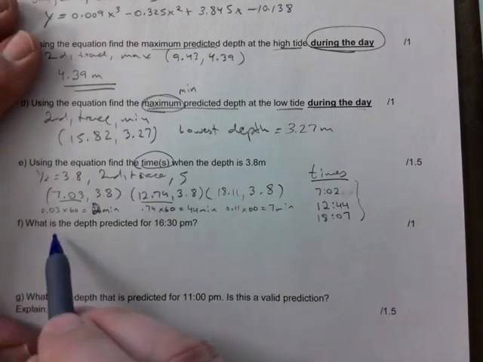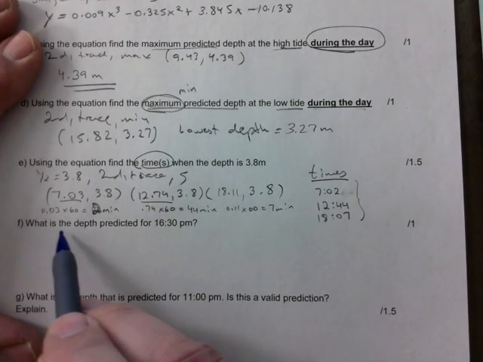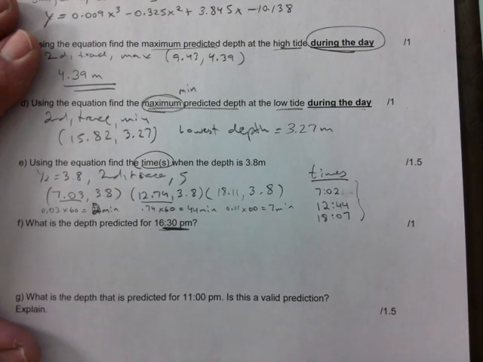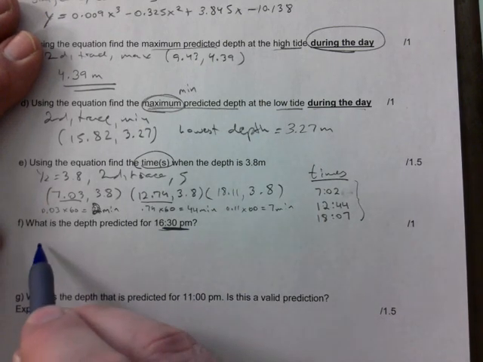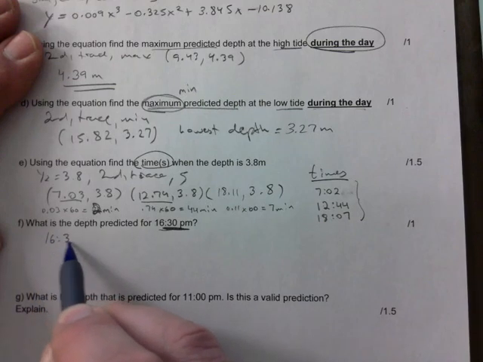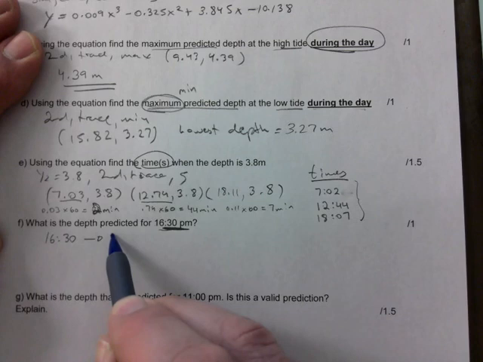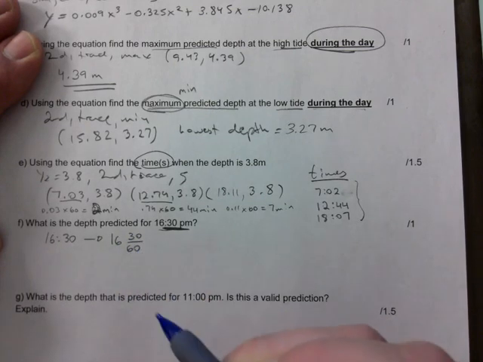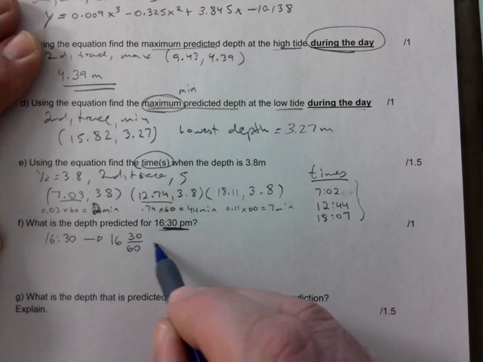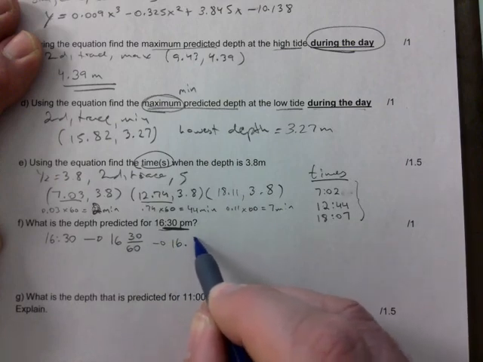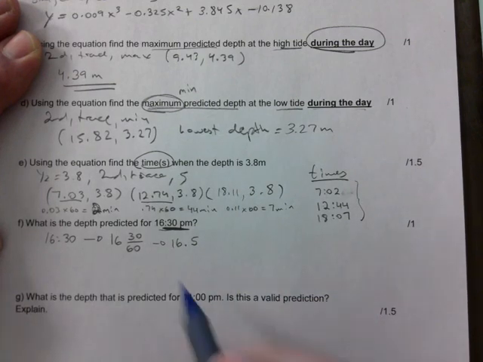What's the depth predicted at 16:30 p.m.? How would you type that in? 16.5, yes. 16:30 is 16, and then just take the minutes and divide it by 60. So that is 16 and a half, which we can just go 16.5 like that.